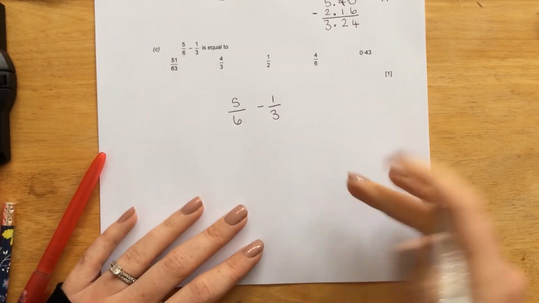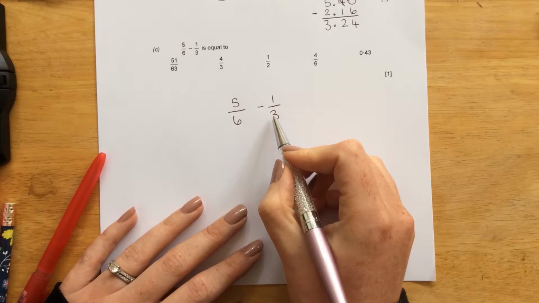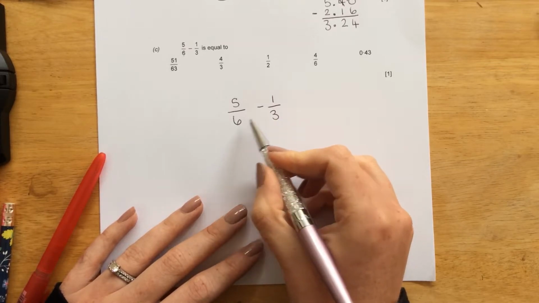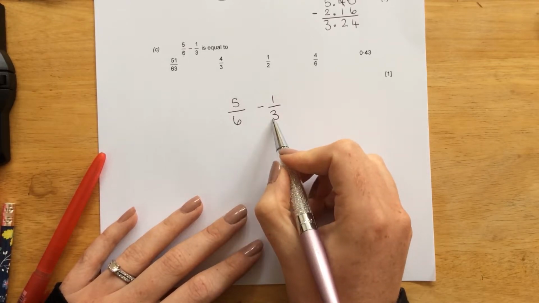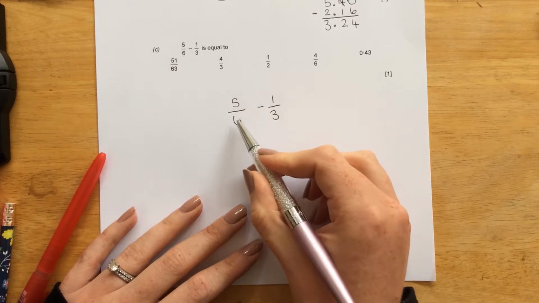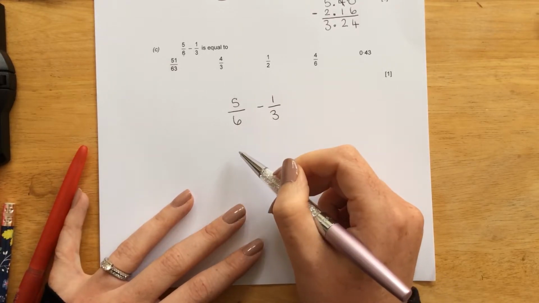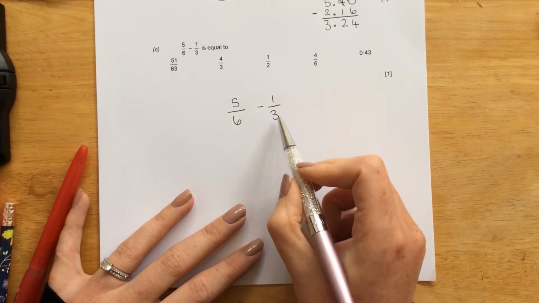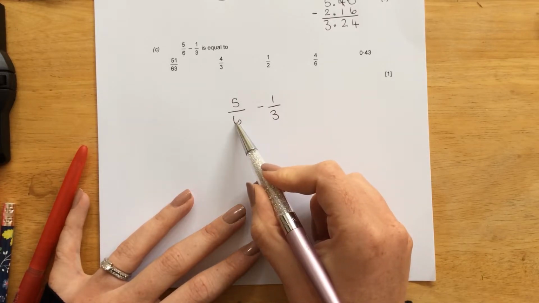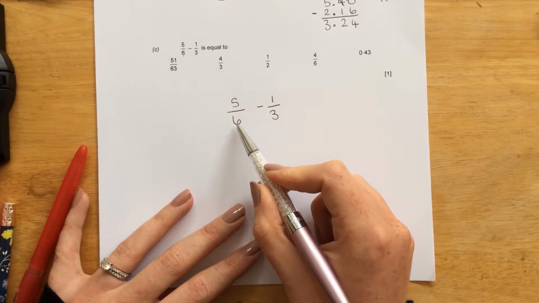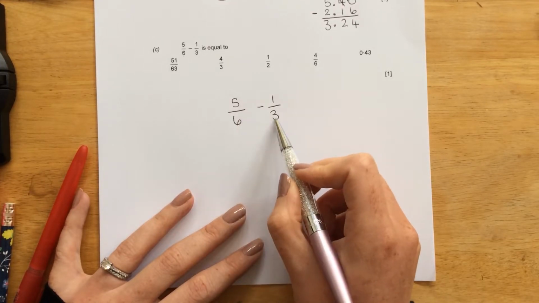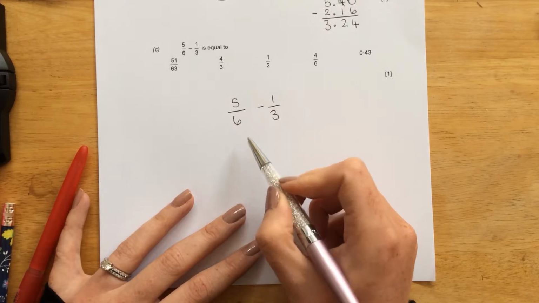To do that, I need to find the smallest number that is in both the 3 times table and the 6 times table. So it's the lowest common multiple. To do that, I'm going to use the bigger number and do the 6 times table until I find a number that's also in the 3 times table.